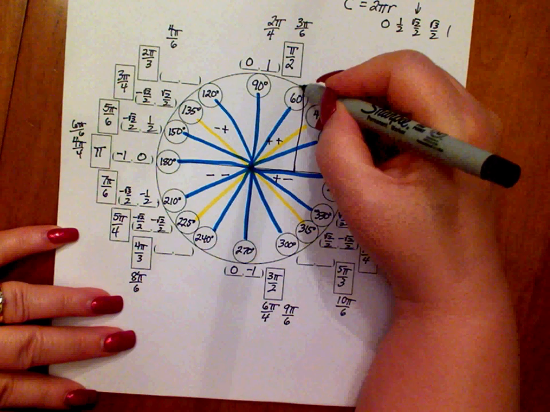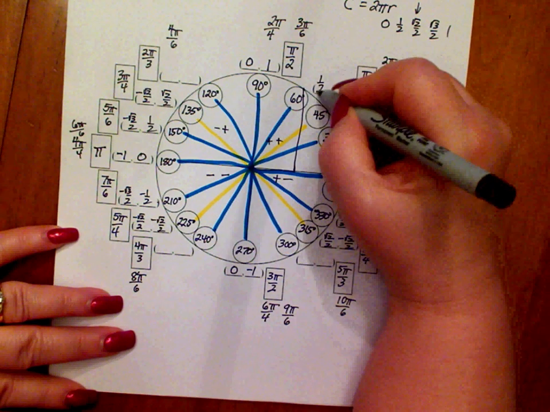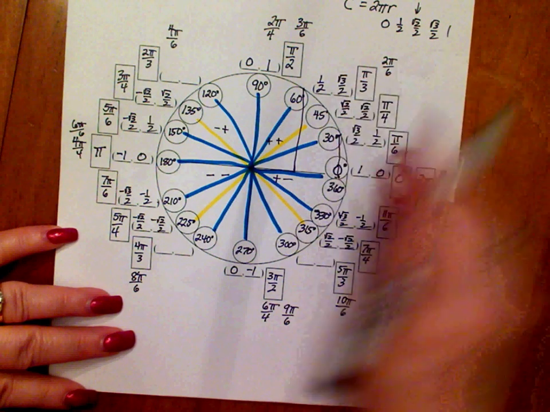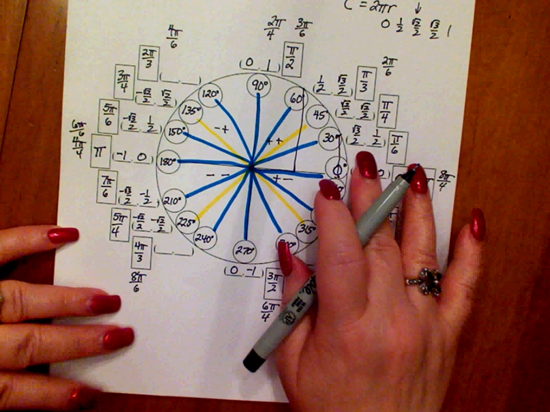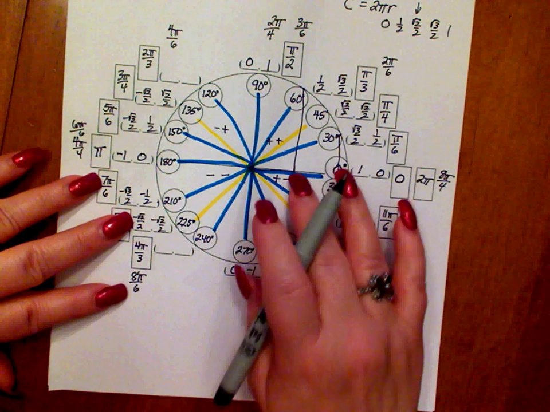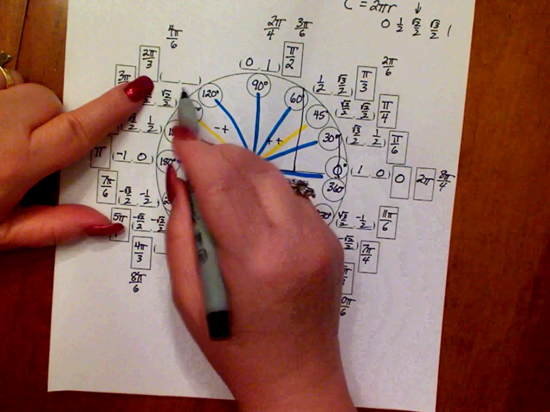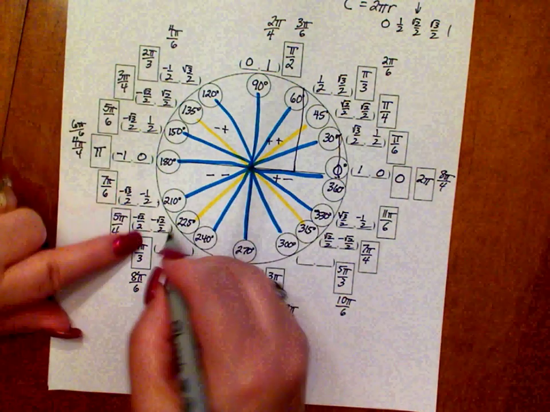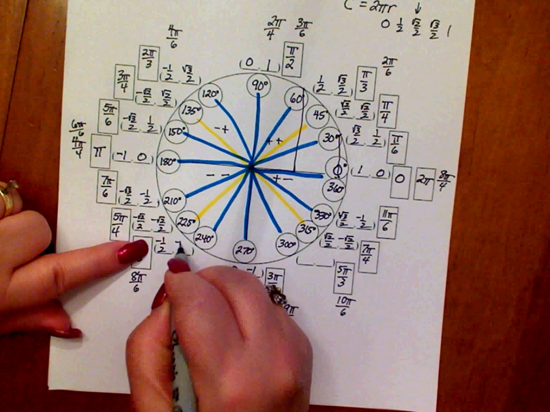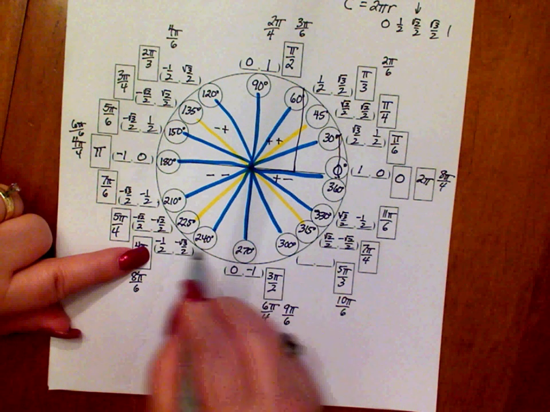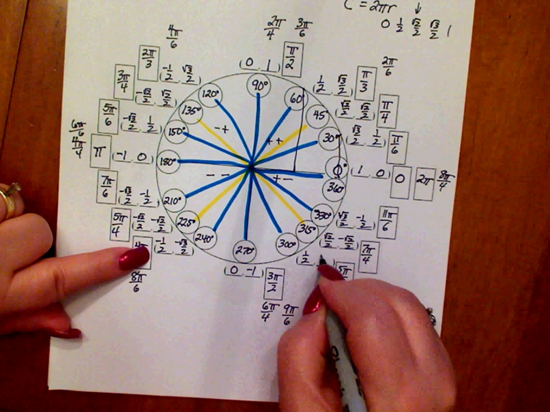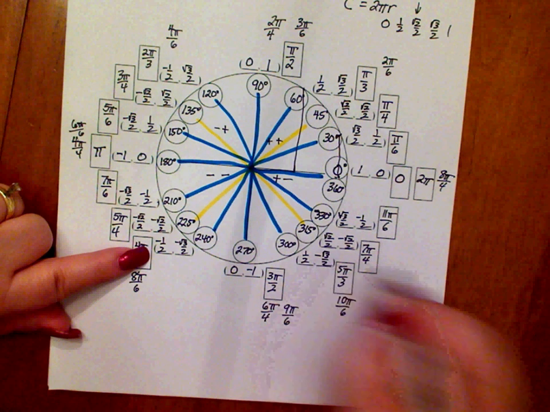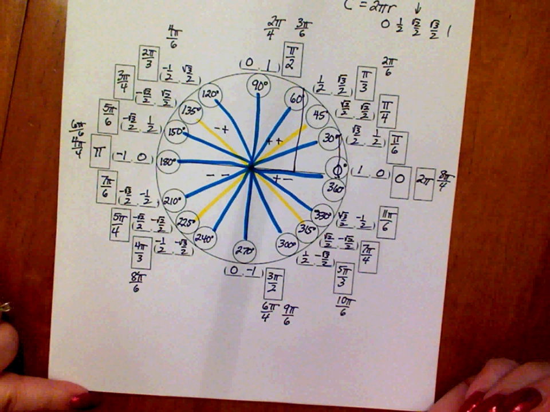Alright, almost done. As you do the 60-degree one up here, it's like you go over a little and up a lot. So you go over 1/2 and you go up square root of 3 over 2. So notice it's very similar to this one here, except you just go over a little and up a lot. So same deal over here, but this will be negative 1/2, positive square root of 3 over 2. Down here will be negative 1/2, negative square root of 3 over 2. And then straight over here will be positive 1/2 and negative square root of 3 over 2. And we have our entire unit circle done.